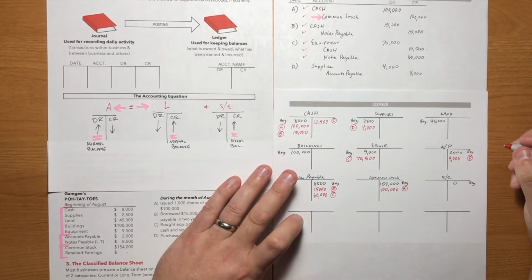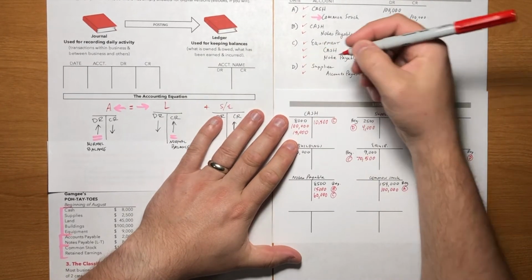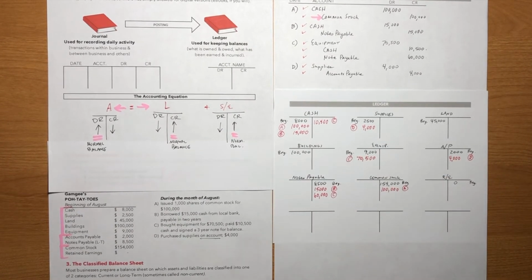Now, you'll notice that in this period of August, we didn't use every account. We didn't post something into every account, and that's okay. We're only going to be posting things into the accounts that we are actually using. So, what do we do from here?